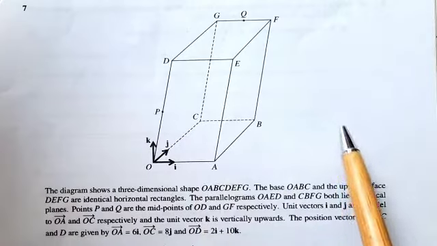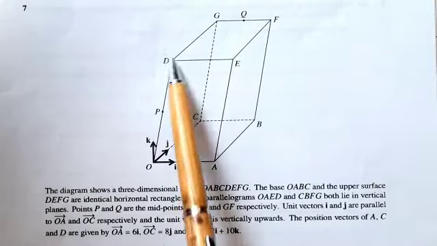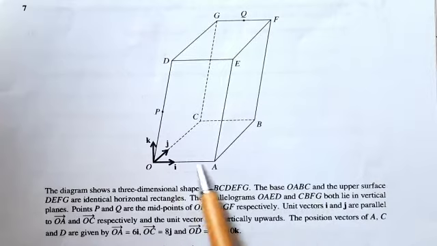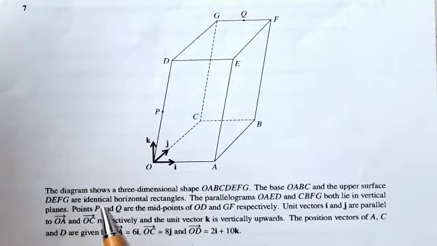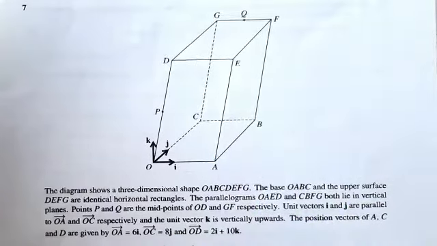Now question number 7. The diagram shows a three-dimensional shape OABCDEFG. The base OABC and the upper surface DEFG are identical horizontal rectangles.